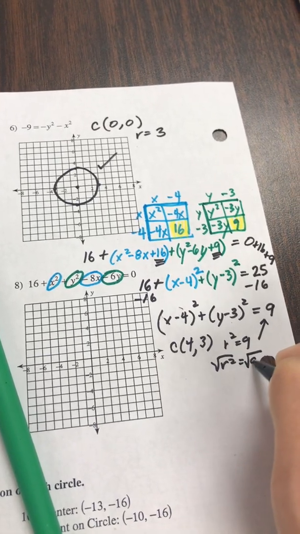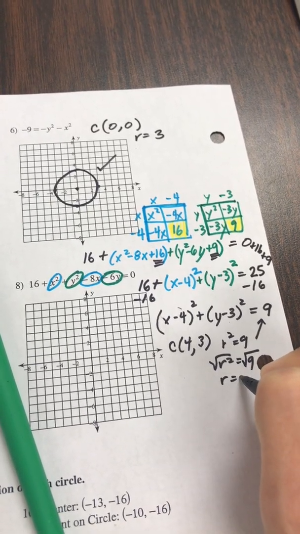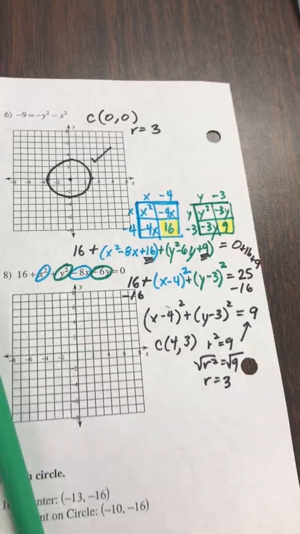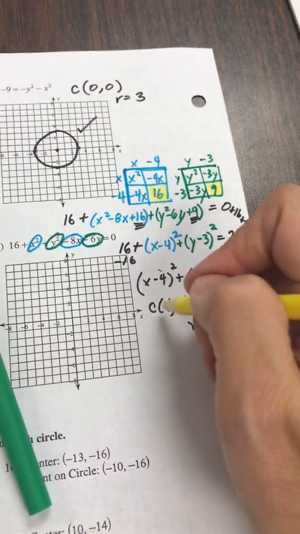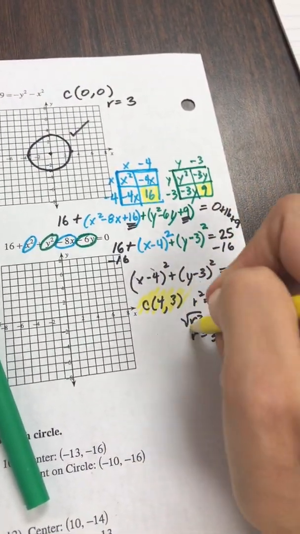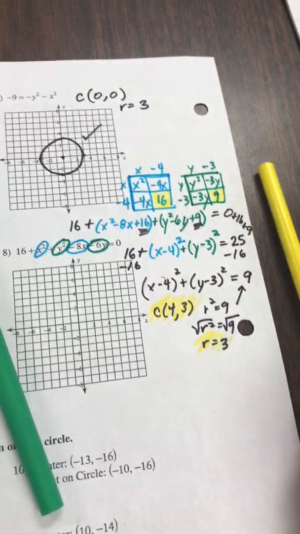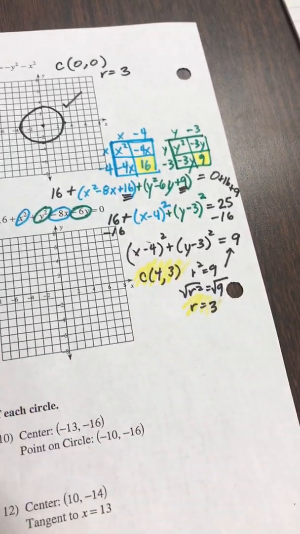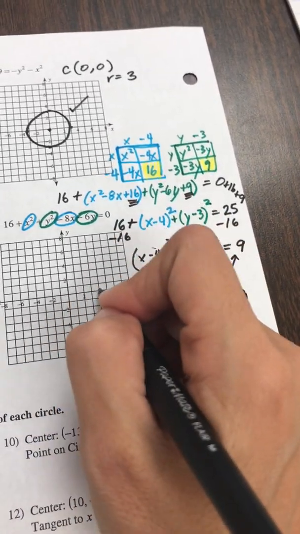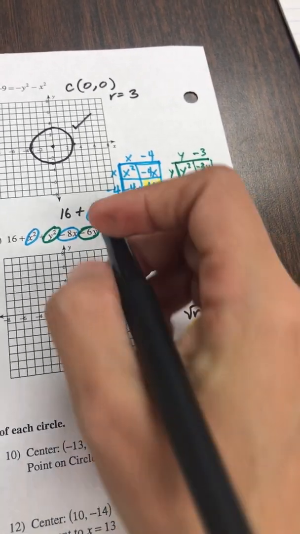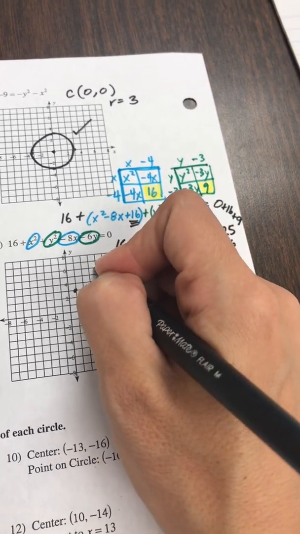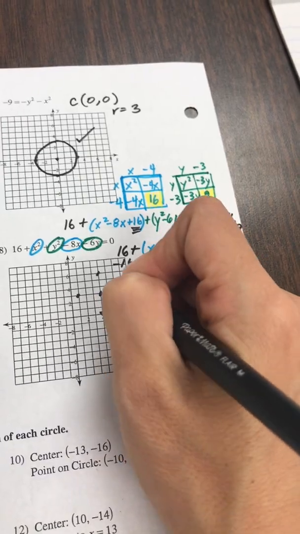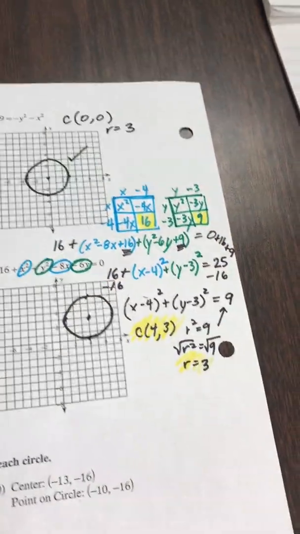So that would mean my radius has to be the square root of 9, which is 3. So using my information here, I graph the picture for 3, radius 3. Awesome.